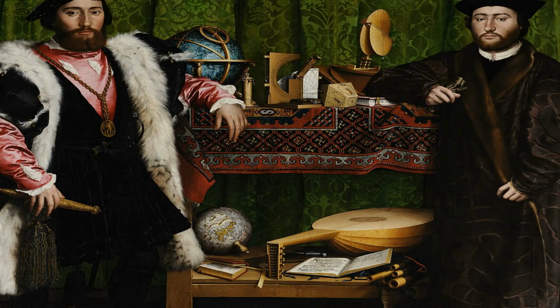Jean de Dinteville's fur-lined robe and pink satin doublet are not only visually striking, but also serve as markers of his noble rank and diplomatic role. The gold chain and medallion he wears further emphasize his high status and connections.